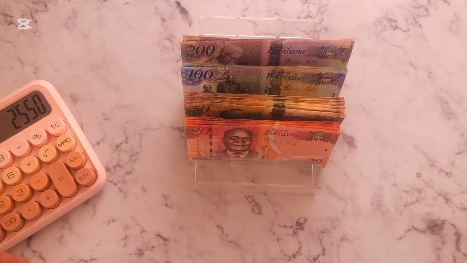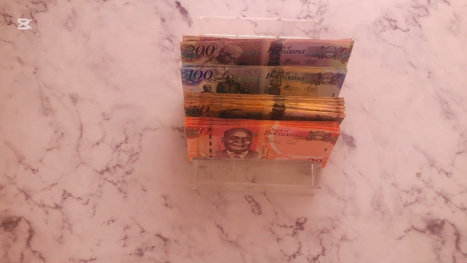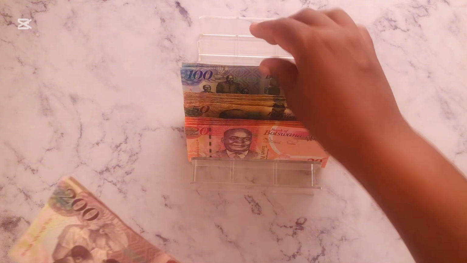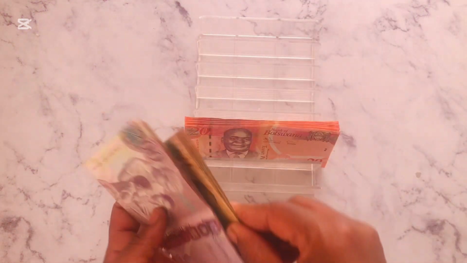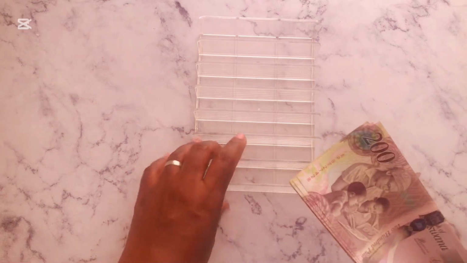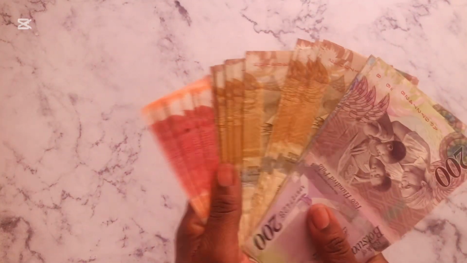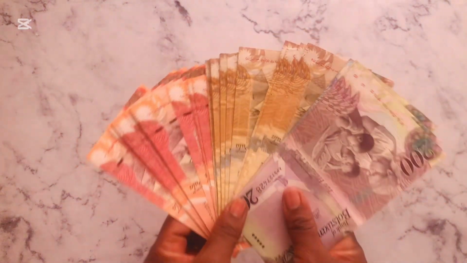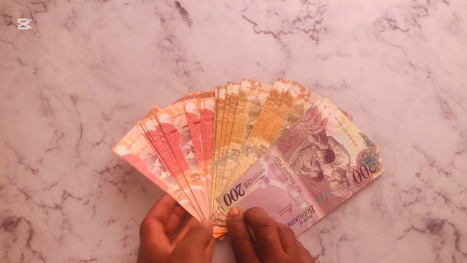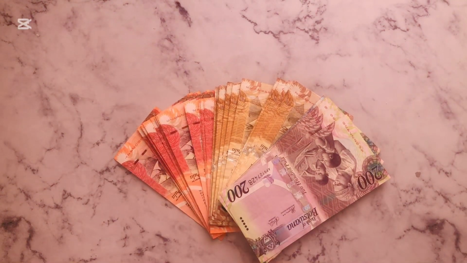I don't know, somebody might think 2,500 isn't a lot. For me, it's a ton of money. It's a lot of money. If you knew where I was before I started cash stuffing, it's just a beautiful feeling to be able to do this. It's such a beautiful feeling. So that is all that I had for you today, guys.